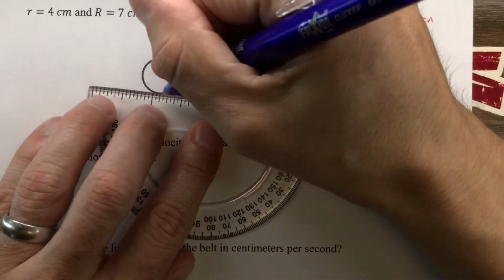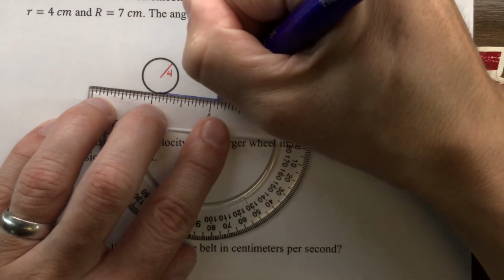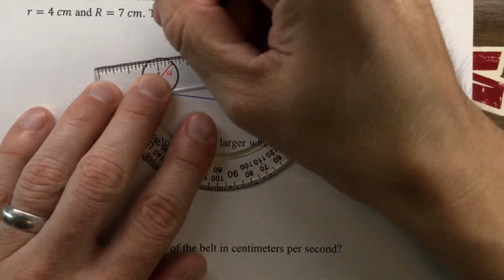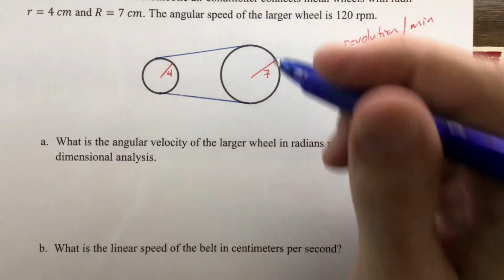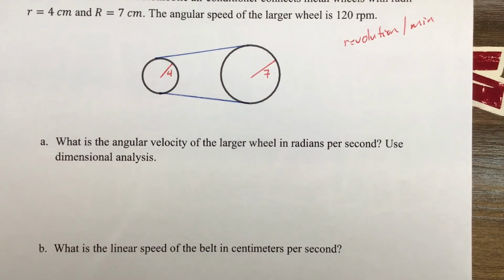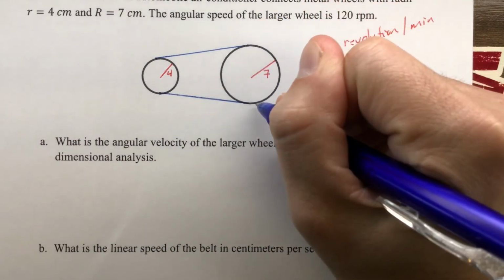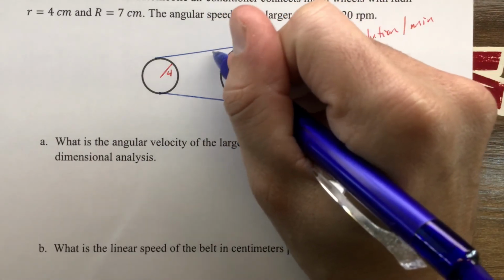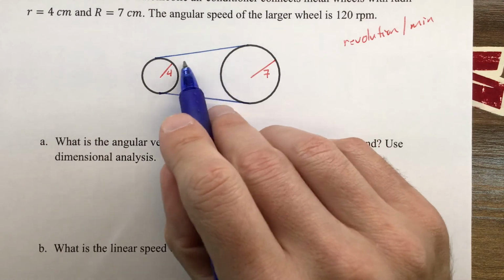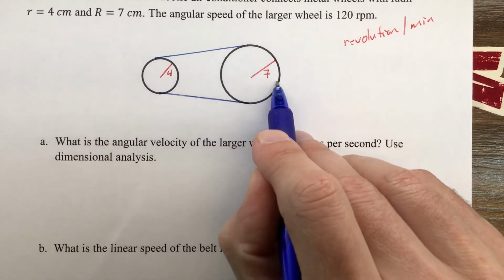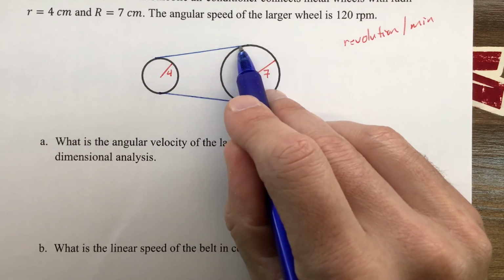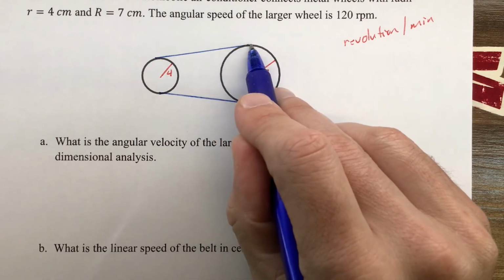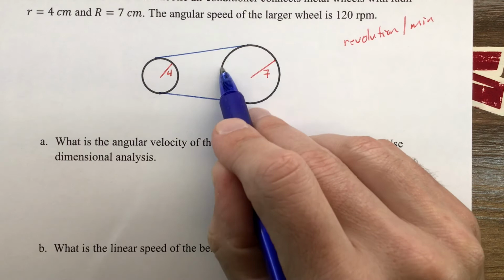You can also think of this as maybe like a bicycle with a chain. So it's connected together. And what I want you to notice from the beginning here is that when the big one rotates, it's going to move the chain, or in this case the belt, I'm thinking of the bike now, it's going to move the belt that amount of distance, whatever the circumference is here. So as that makes one rotation, the belt is going to move that amount of circumference.